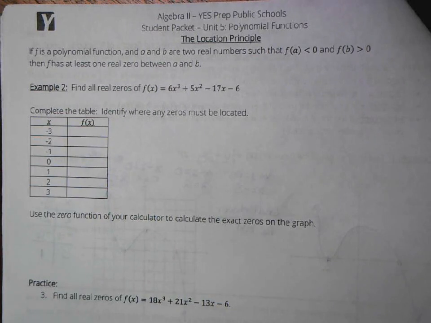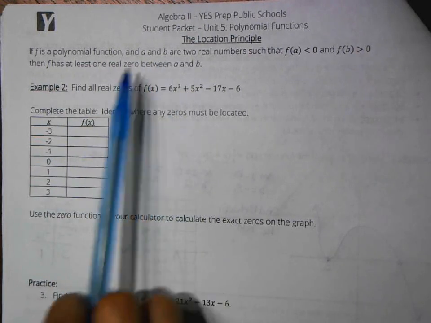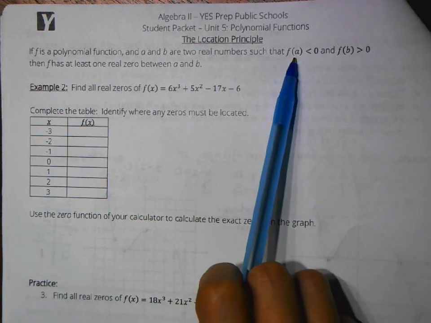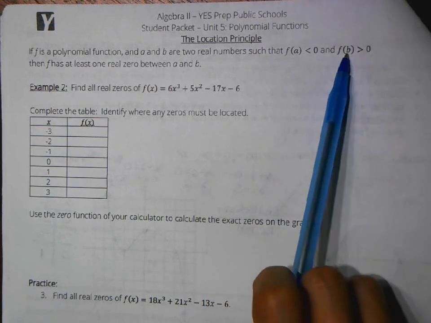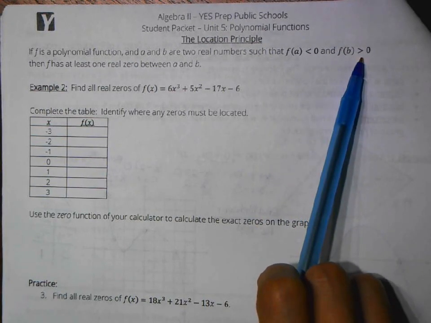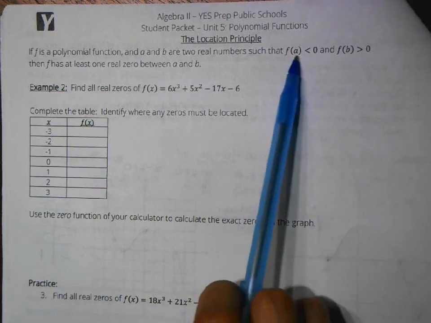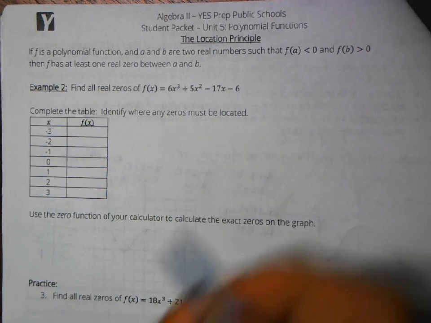So what that really is saying is that if a and b are two x's, and I plug the x into your function f, if the answer when I plug in a is a negative number, less than 0, and the answer when I plug in b is a positive number, greater than 0, then I know that in between a and b, x equals a and x equals b, there is a 0 there, which makes sense, right?